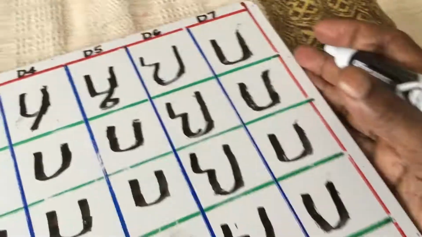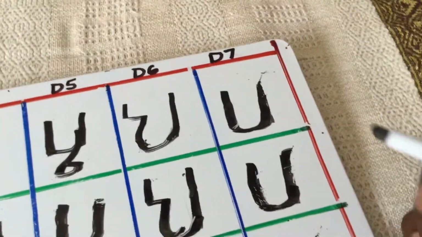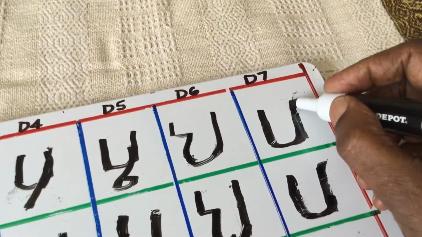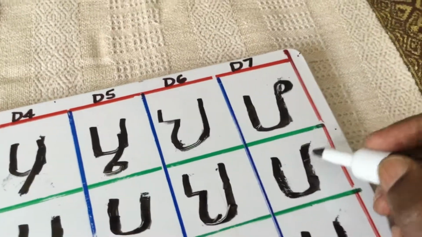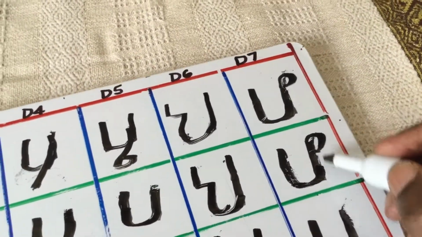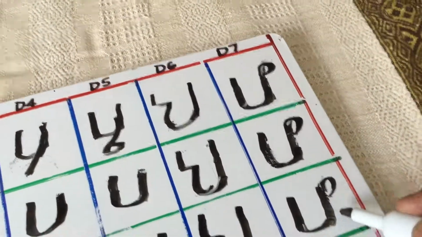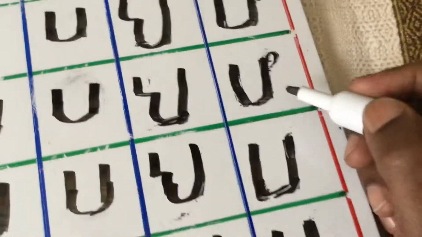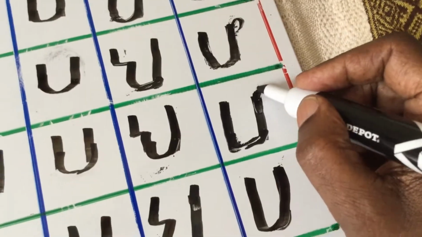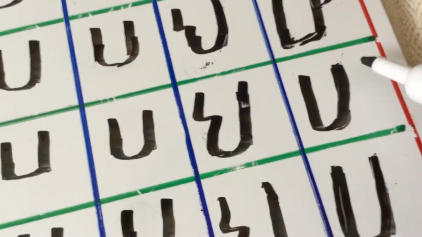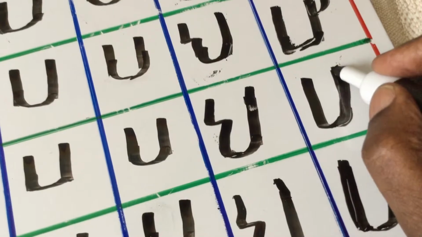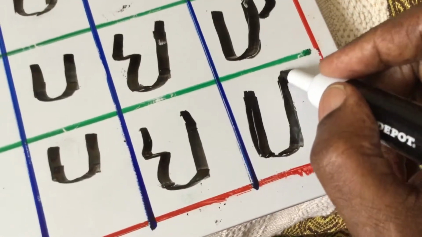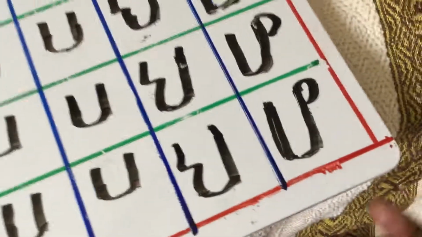Okay, now let's go to the last dialect, which is ho. On that letter you just put this sign, a small ring. It's all very easy. This is ho, and this is ho, this is ho, this is ho, and the last one, this is ho.